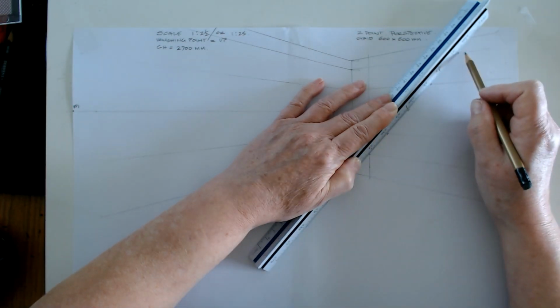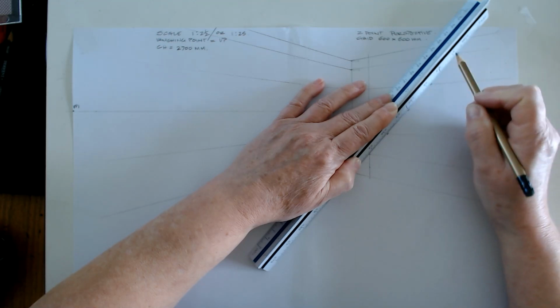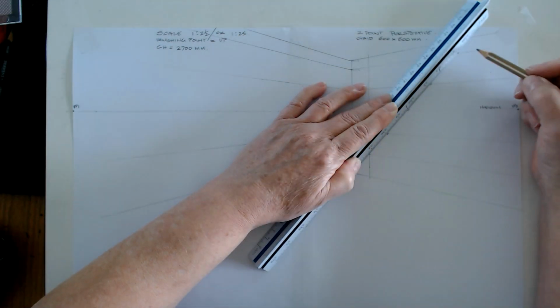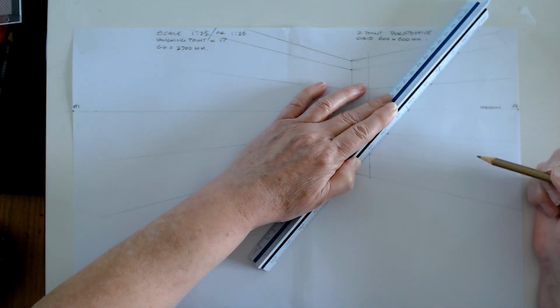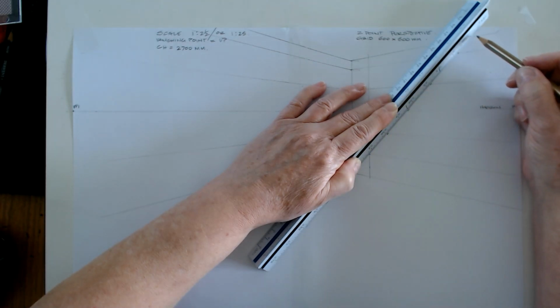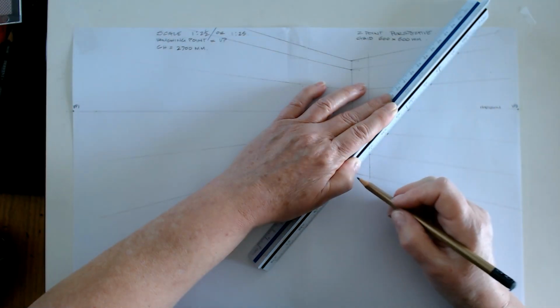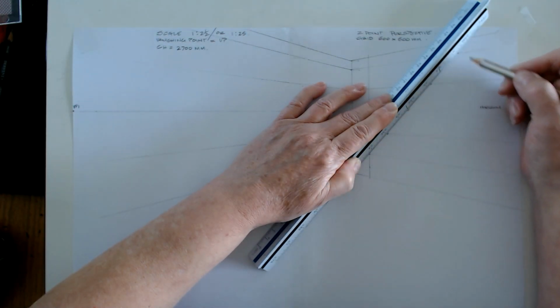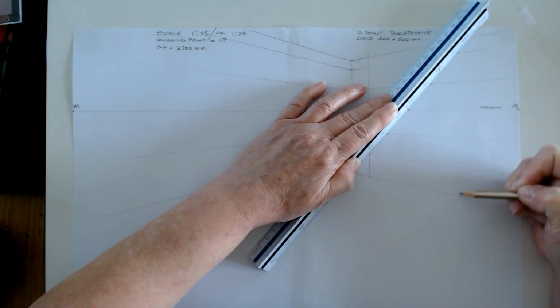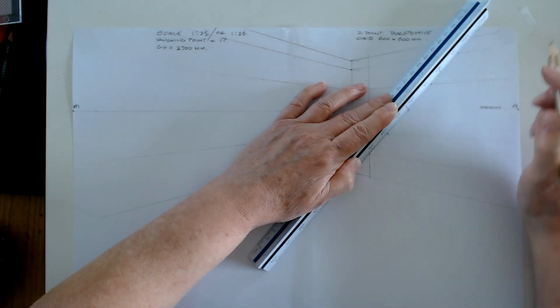Now I'm stopping on this 2500 line here because I've only got 200 left at the top here. I don't want to mark up there because it will ruin my grid. So I'm only going to keep to the 500s that I've got here, and I'm going to ignore the 2.